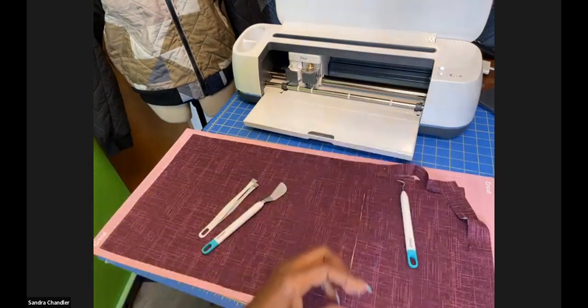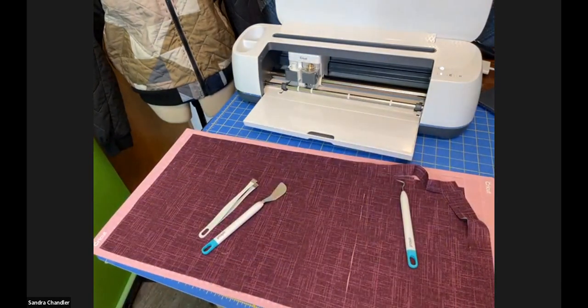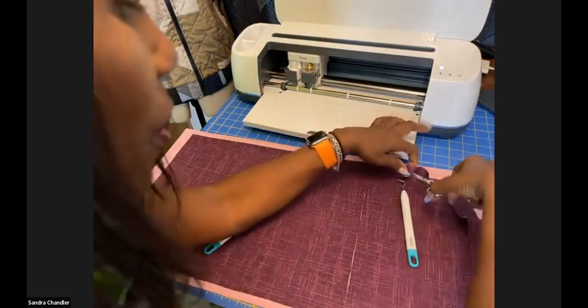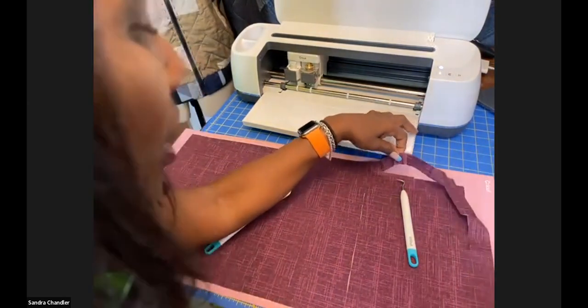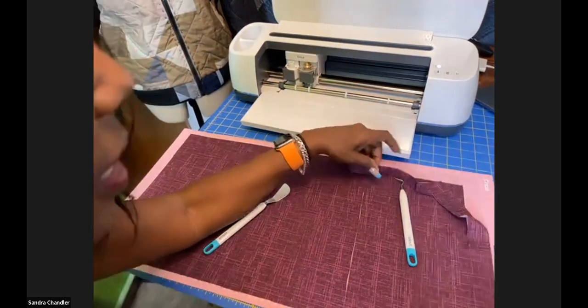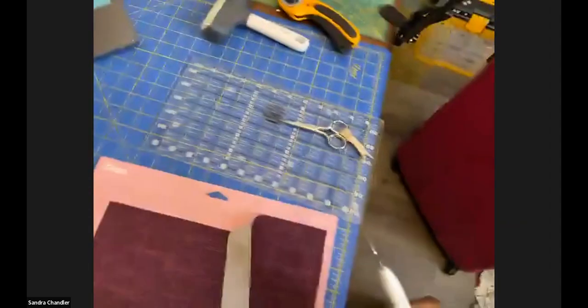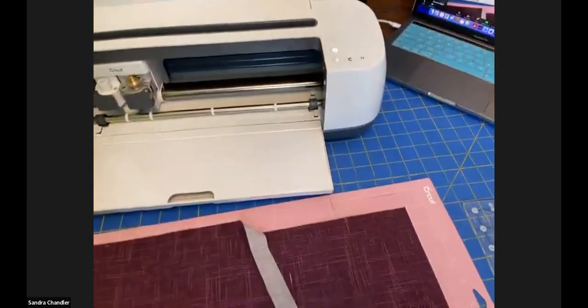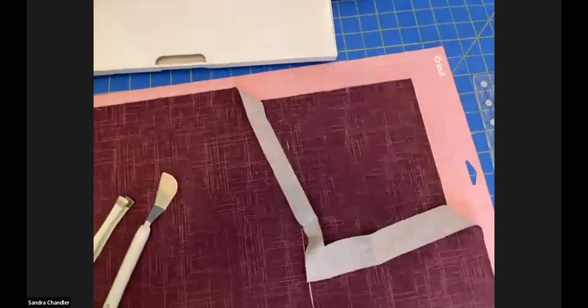Sometimes, because my blade has been used quite often, I probably need a new blade, or I could have told it to cut deeper, a harder, firmer cut. So what I do is I just go through. Whoops, I'm so sorry, because you're looking at my mess on the floor, because that's what we do when we videotape.